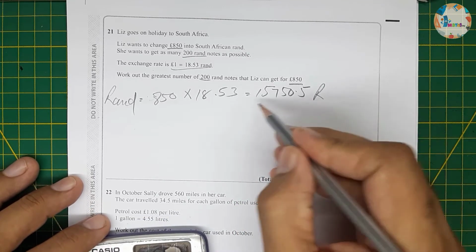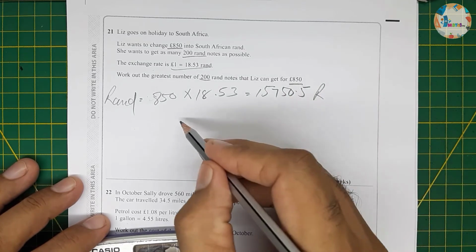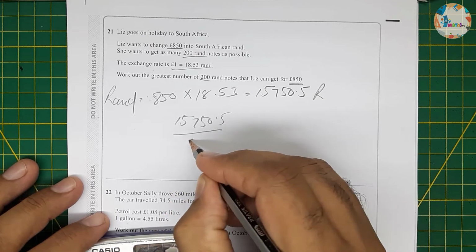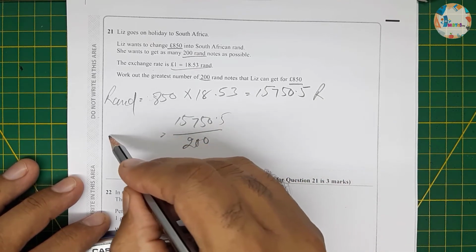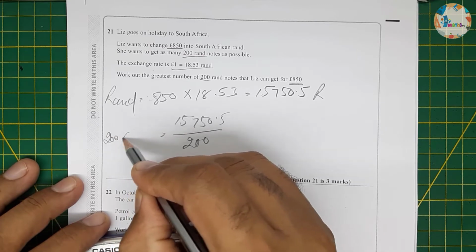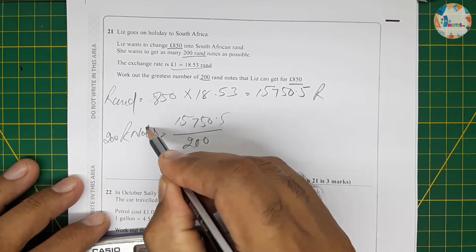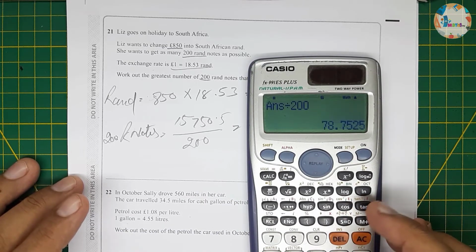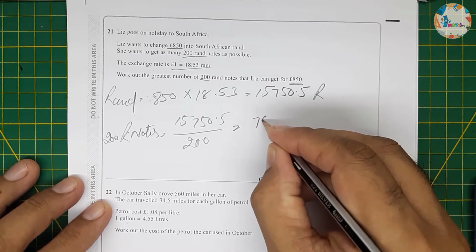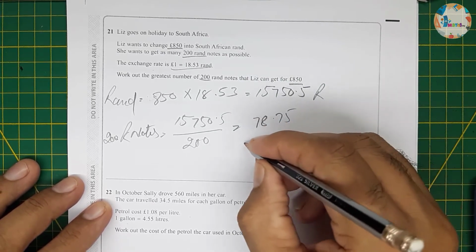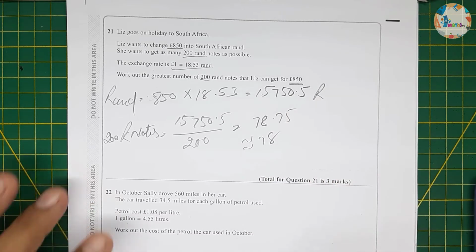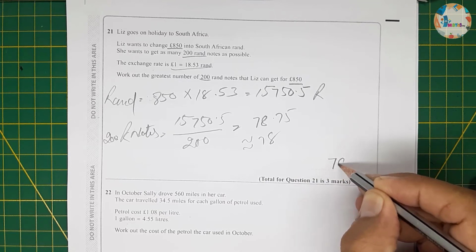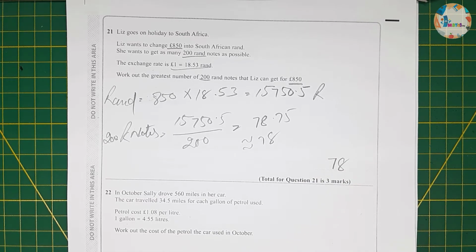Now we need 200 rand notes, so this will be divided by 200, and we will be getting the answer as 78.75. So the rounded answer will be 78. So the maximum number of 200 notes which she can get is 78. This is what we will be reaching as the answer.